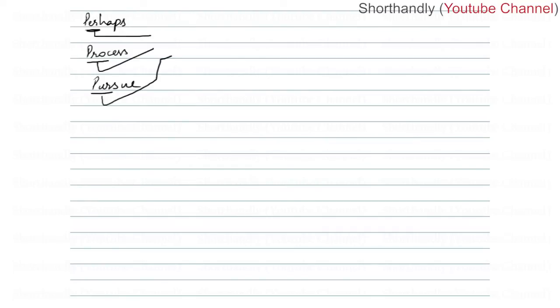Suppose we have a word called perhaps, and another word called process, and another word like pursue. If you notice in these three words, we have this per in perhaps, pro in process, and per in pursue. So we can simply represent these three by PR, which means like this.